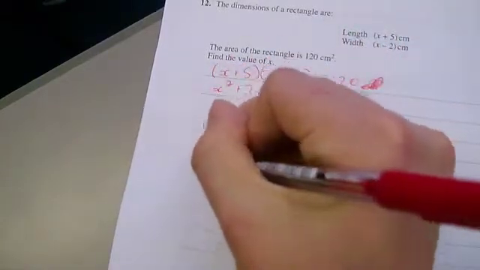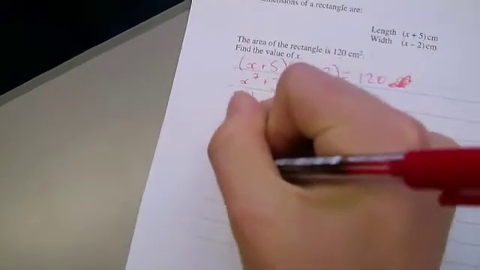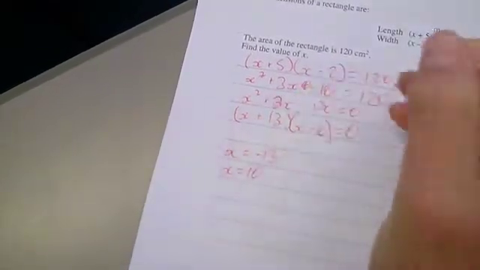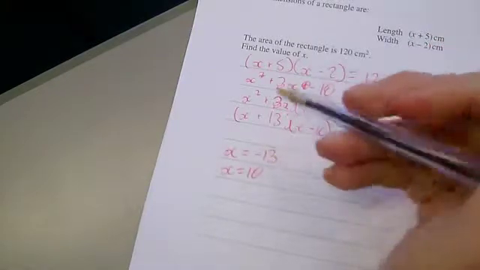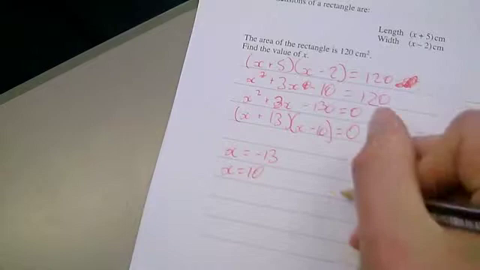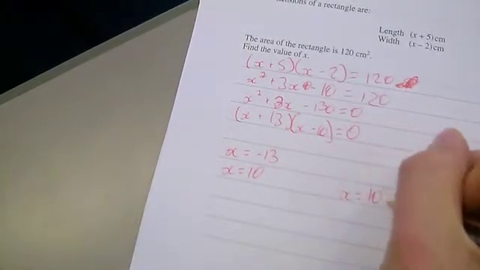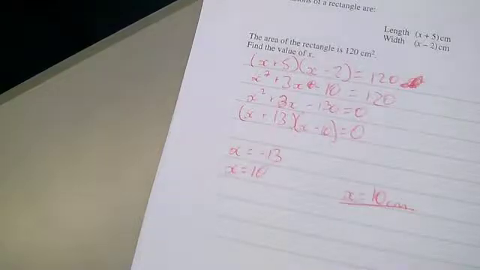So we know that x is either minus 13 or 10. It's a little hard for a dimension to be a negative number because it would cease to exist. So x is likely to equal 10 centimeters. Very good. Well done. Well recovered. Okay.